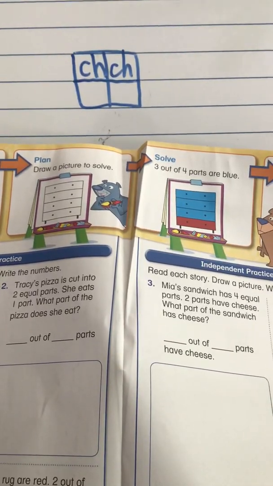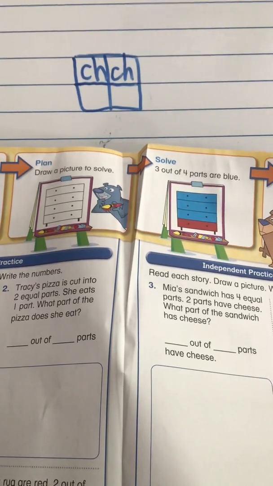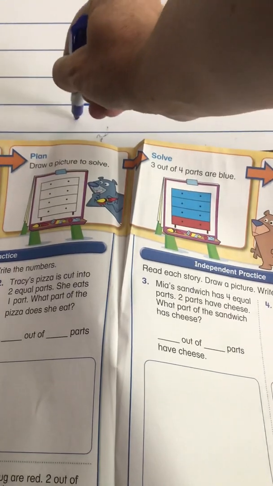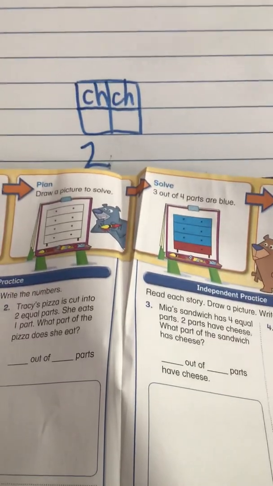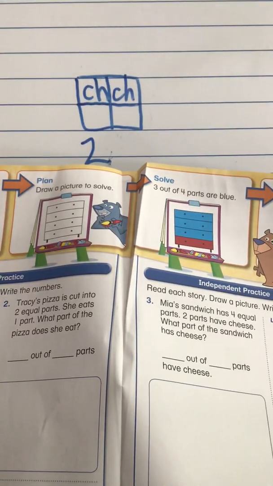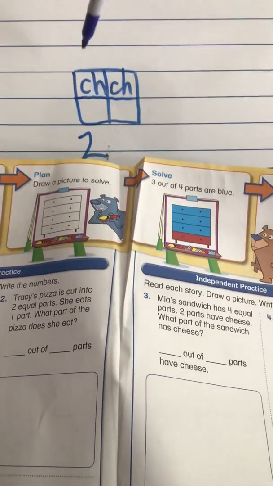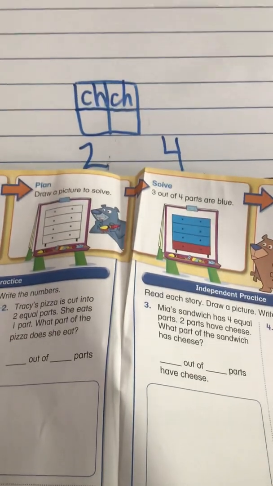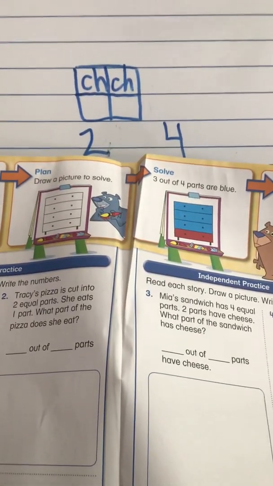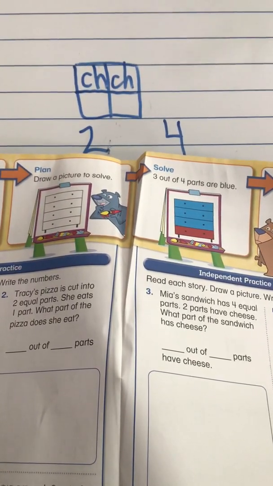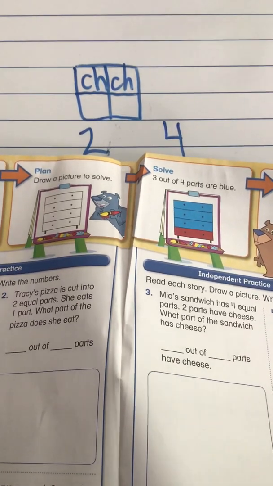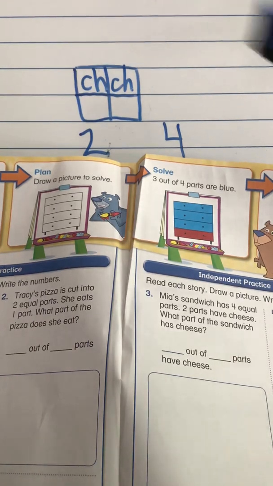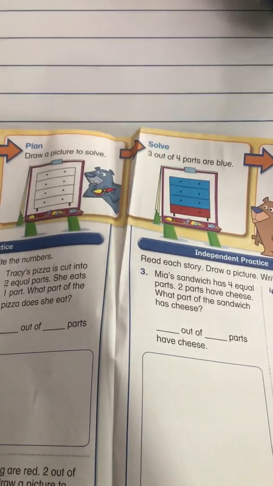So now we need to write our numbers. How many parts have cheese? 1, 2. 2 goes on the first line. 2 parts have cheese. And how many parts are there? 1, 2, 3, 4. There's 4 parts. 2 out of the 4 parts have cheese. And go over to number 4.